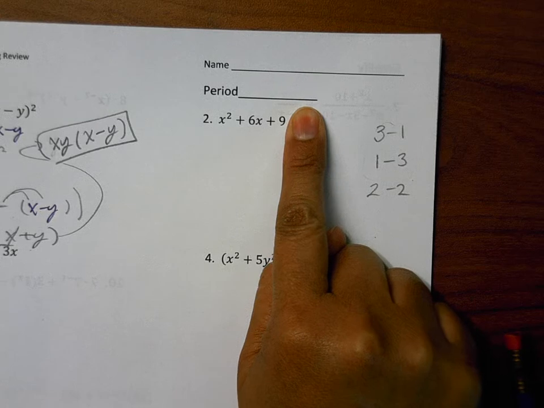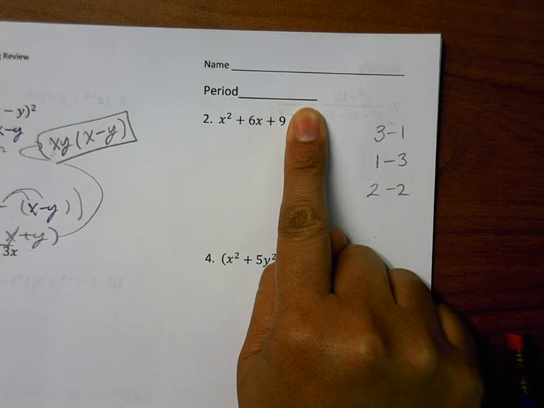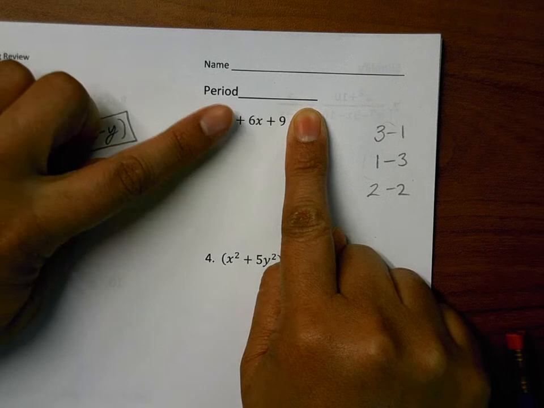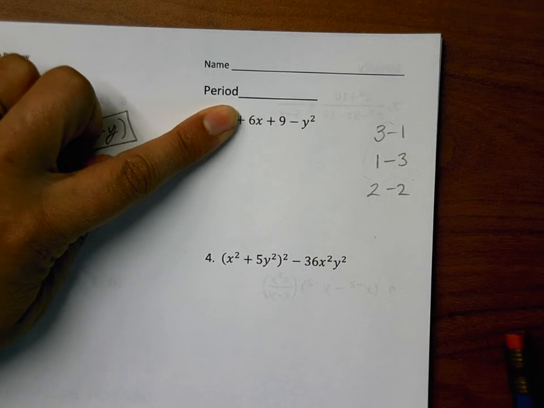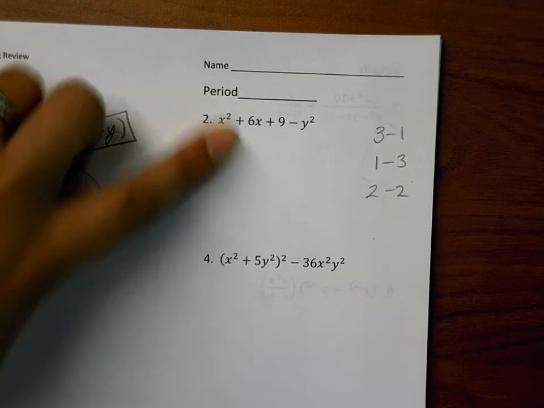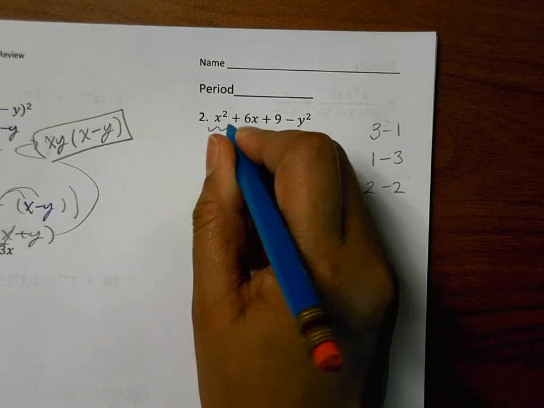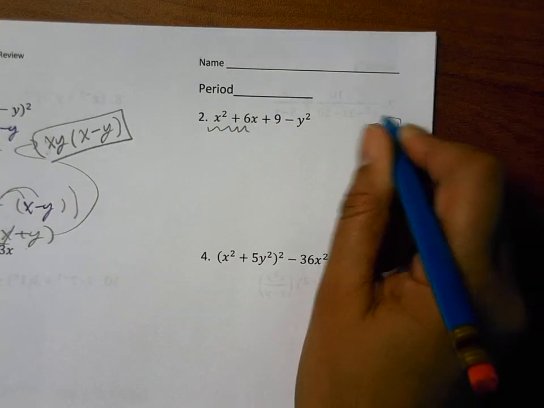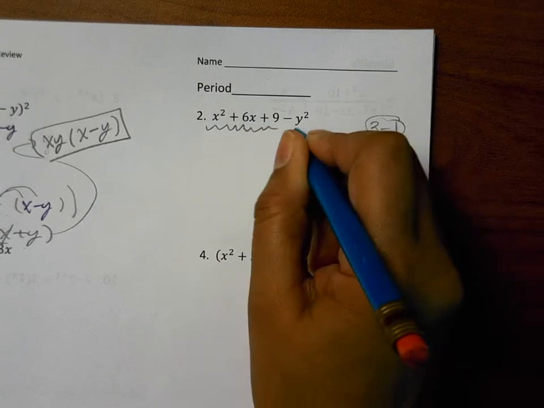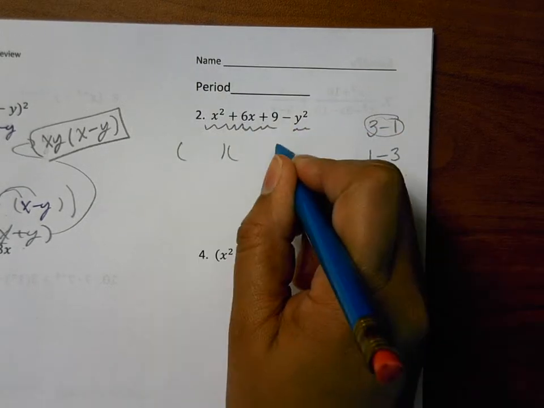It's easier to check these, and if those don't work, then the 2-2. Cover my last term. X squared plus 6x plus 9. Does that look like a perfect square trinomial? It does. If I were to try the last 3, does that look like a perfect square trinomial? No.